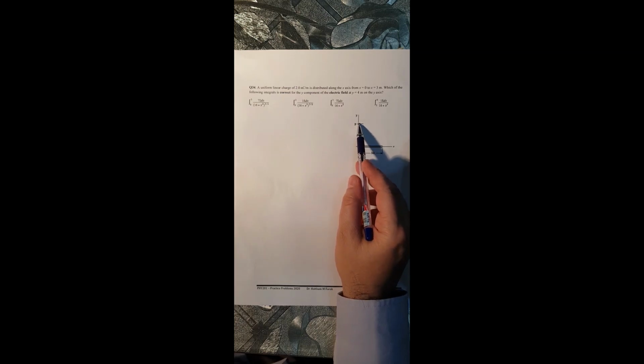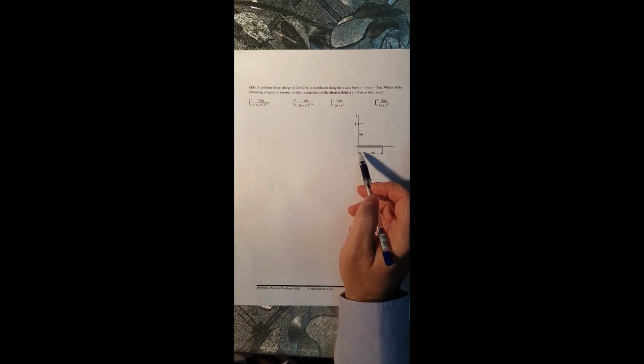So how much is the electric field? Not the total, only the y component of the electric field here. So here we have 3 meters of charge distribution, and from 0 to this point is 4 meters. Okay, let's start looking at the solution, how to solve it.